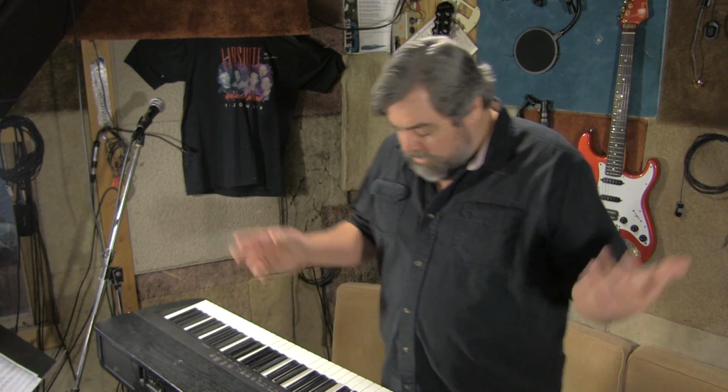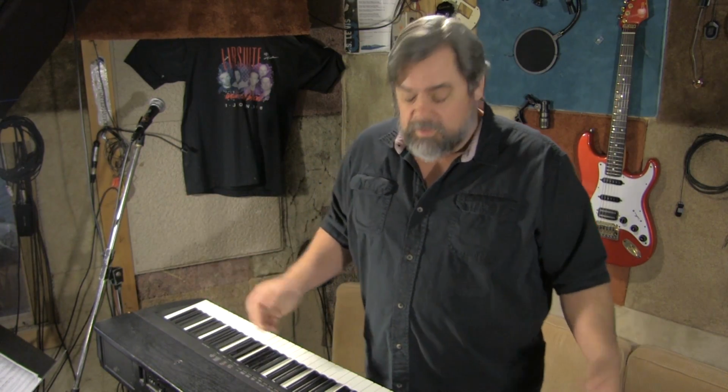So another thing you could do is maybe take that 5th and sharp it. 1, 3, and a sharp 5, and they call that sharp 5, or augmented is another word for that chord. So all of those are 3-note chords, so they're triads.